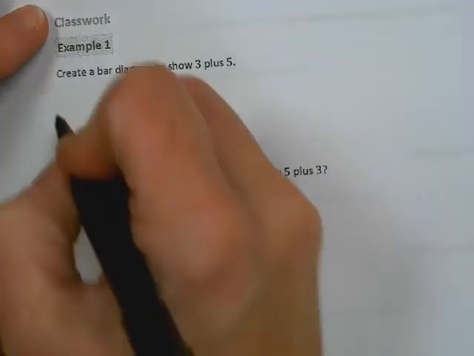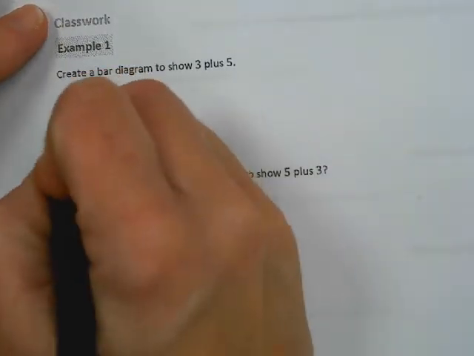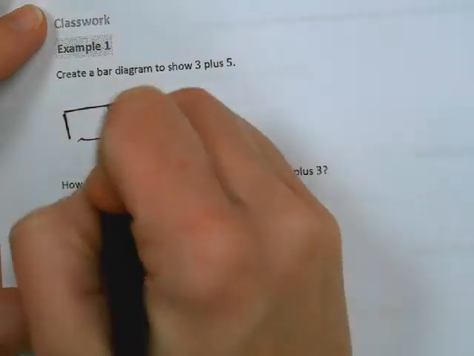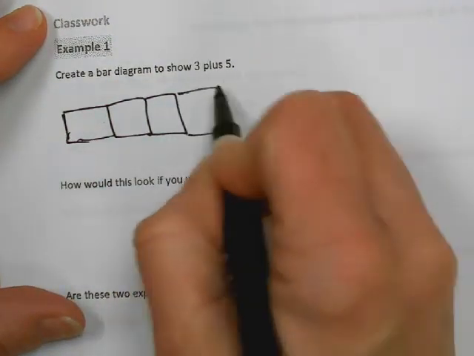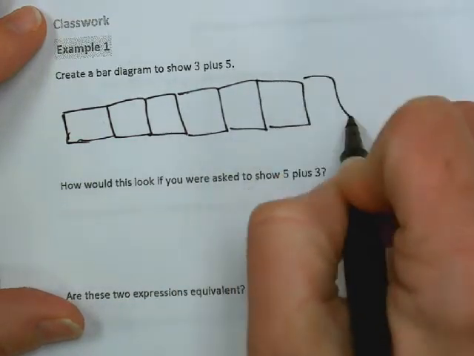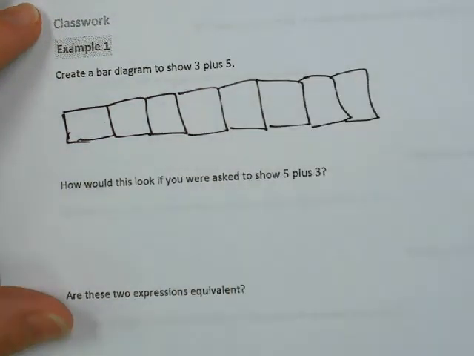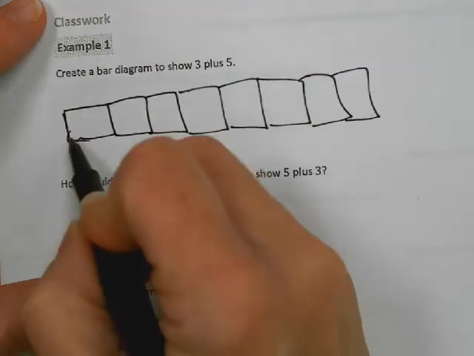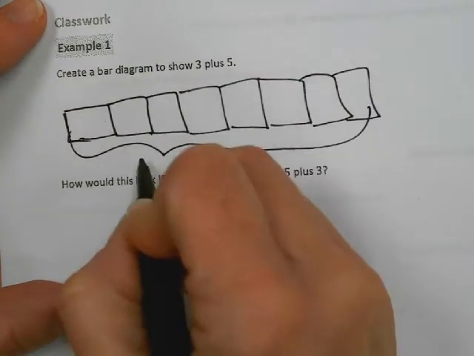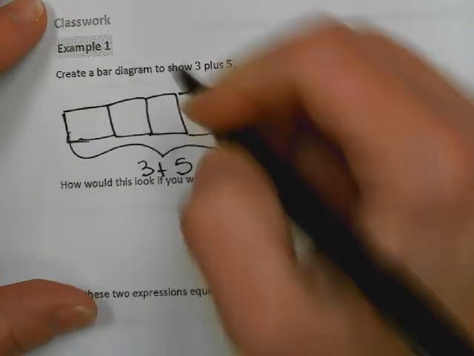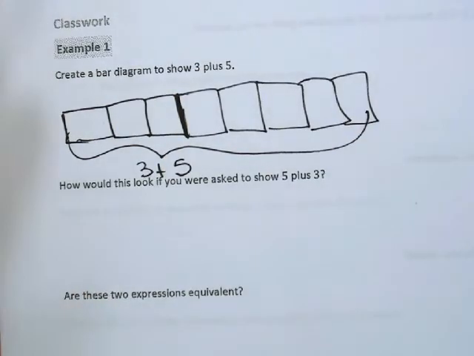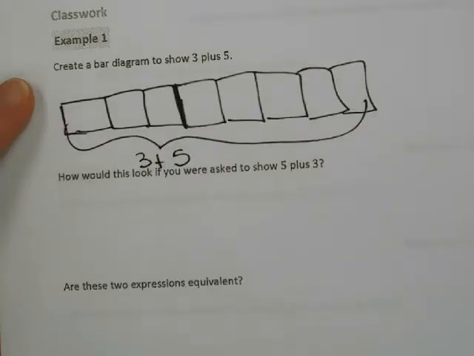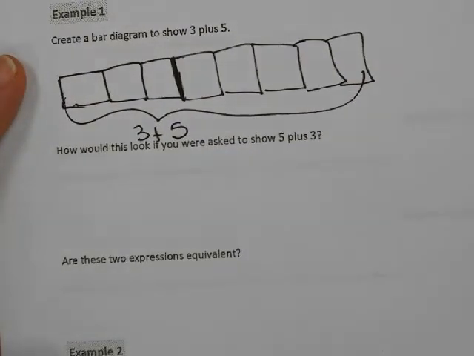So we know if we were going to use a tape diagram to show 3 plus 5, we would make first 3 boxes, and then we would make 5 boxes. So we would show 3 plus 5. And we can put a darker line to separate our 3 and our 5 boxes. And then it asks us, how would this look if you were asked to show 5 plus 3?